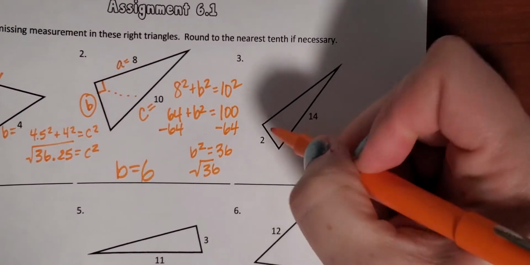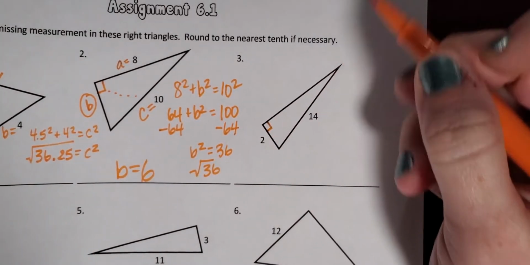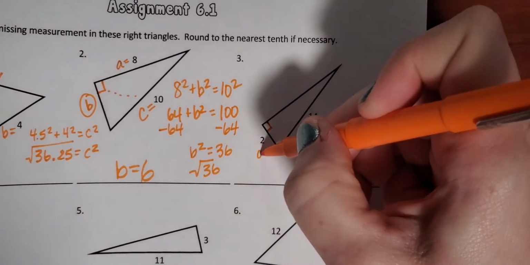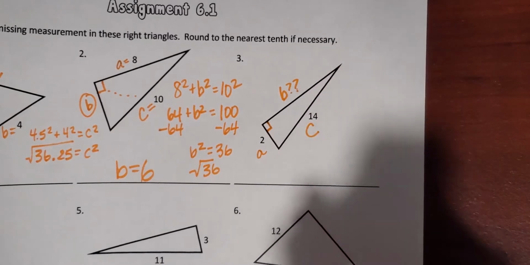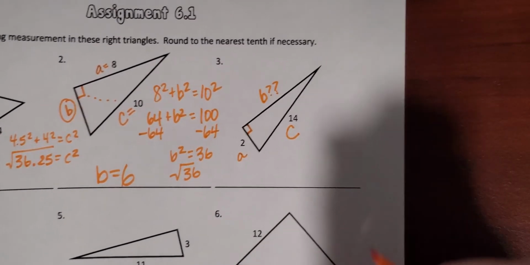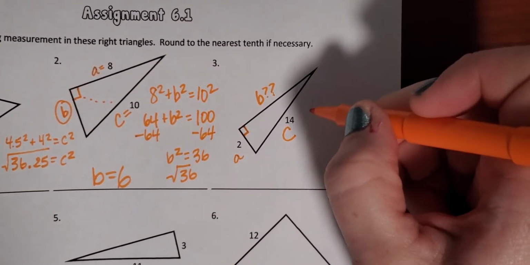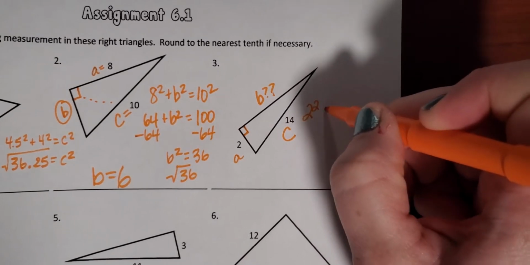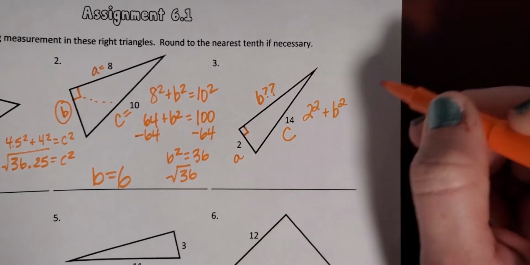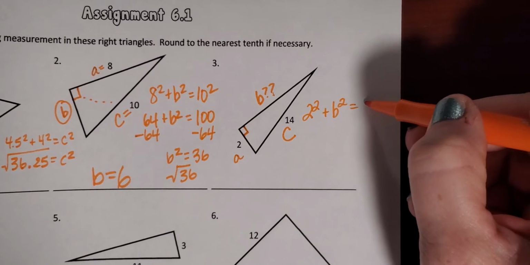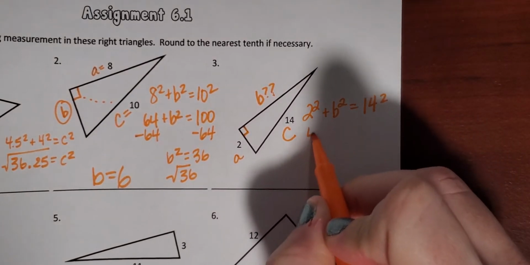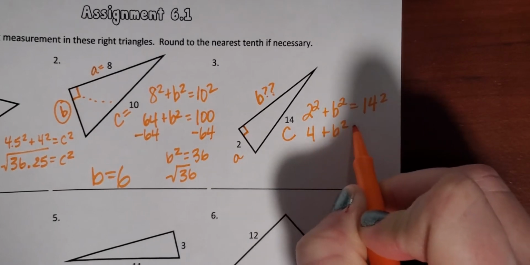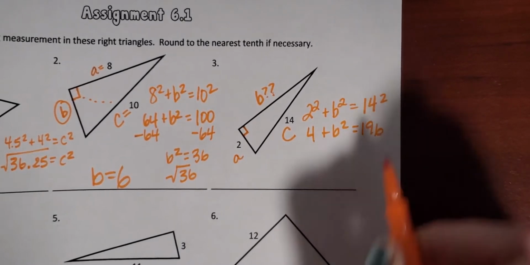Third one, my right angle is right here. So that means that I have A, I need to figure out what B is, and I have C already labeled as well. So I'm going to have 2 squared plus B squared equals 14 squared. So this is going to be 4 plus B squared equals 196.